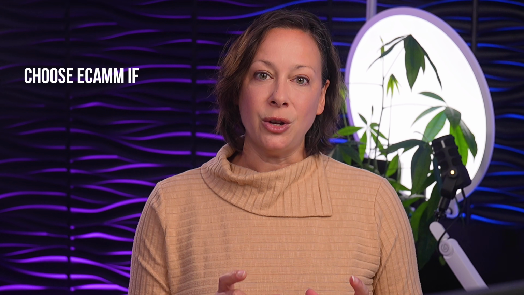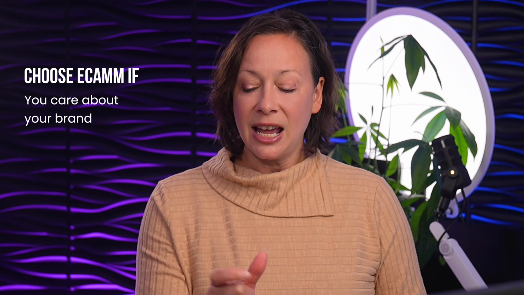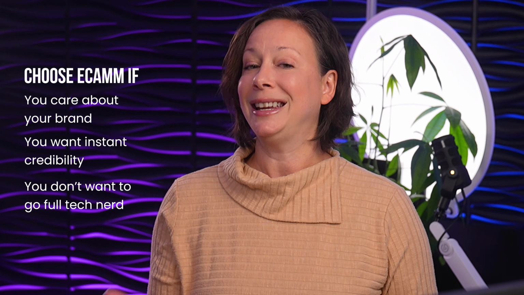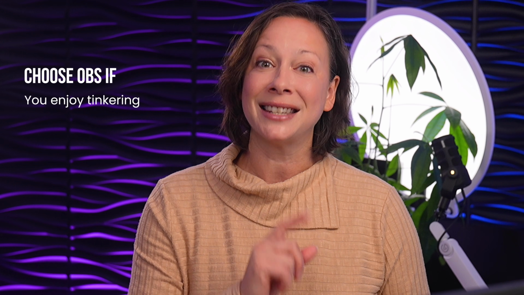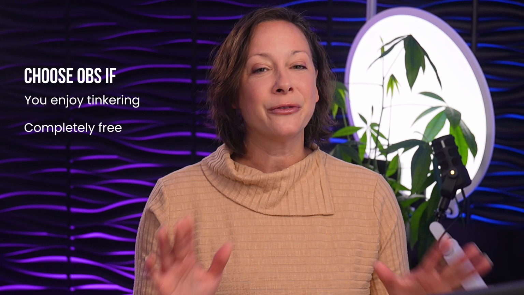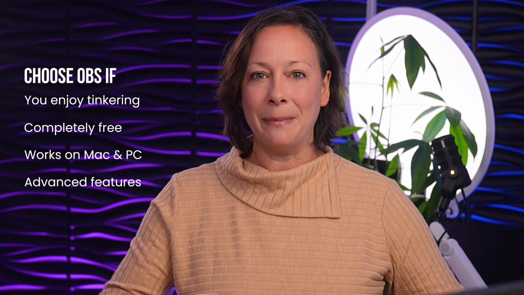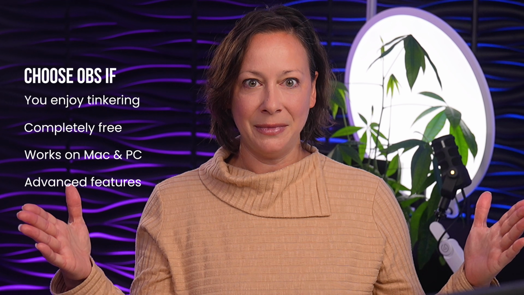Ecamm is right for you if you care about your brand, you want instant credibility, and you don't want to go full tech nerd to get there. On the other hand, OBS is for the tinkerers and the geeks. It is free, open source, it works on Mac and PC, and if you want to build something beyond custom, it can work for you. But here's the deal.